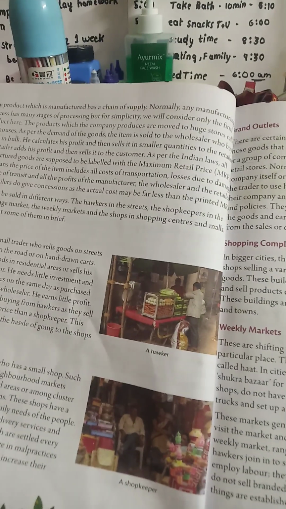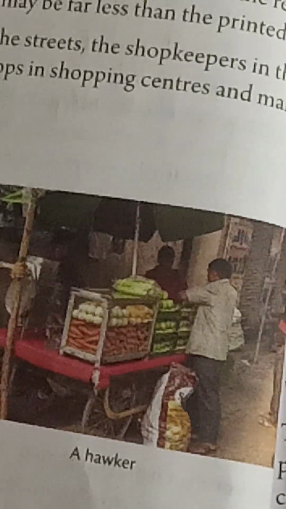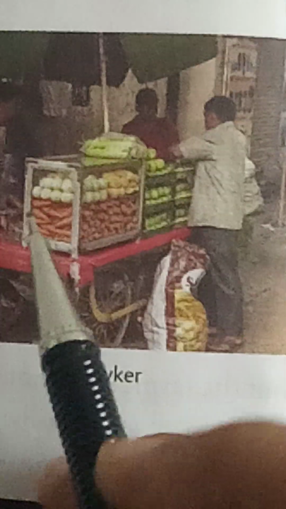Here we can see a picture of a hawker who sells vegetables. This hawker sells on a cart, in which he invests little.